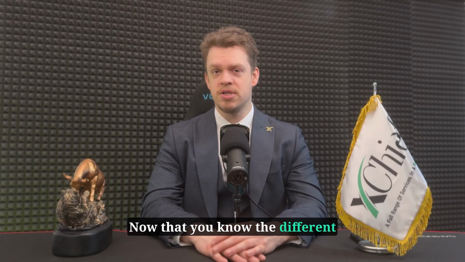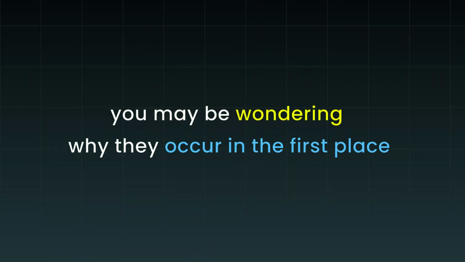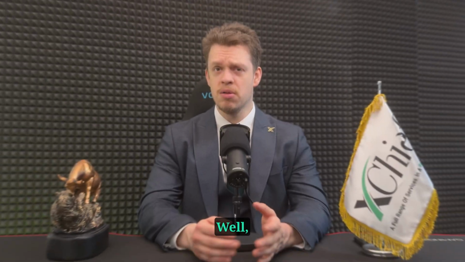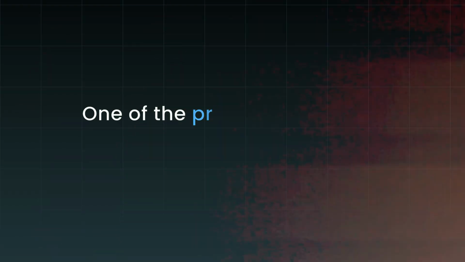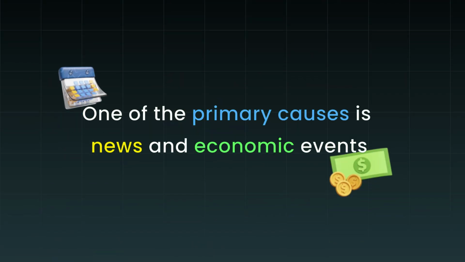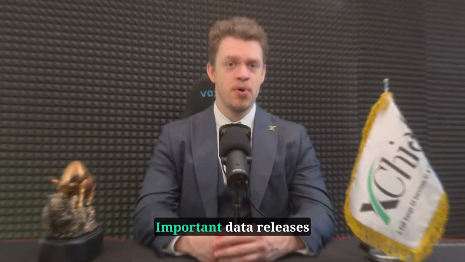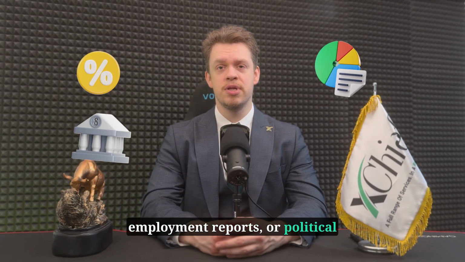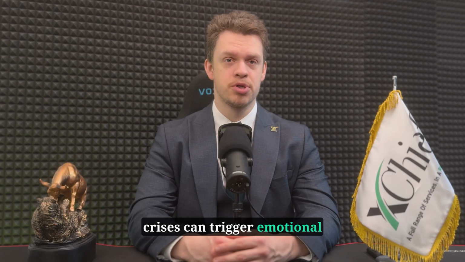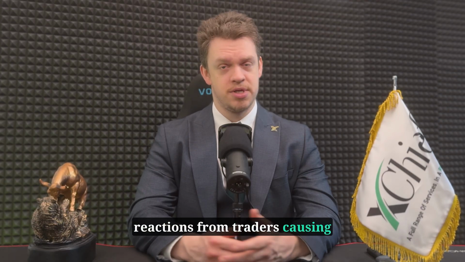Now that you know the different possible types of gaps, you may be wondering why they occur in the first place. Well, several factors contribute to the formation of price gaps. One of these is news and economic events. Important data releases like interest rates, employment reports, or political crises can trigger emotional reactions from traders, causing these gaps.